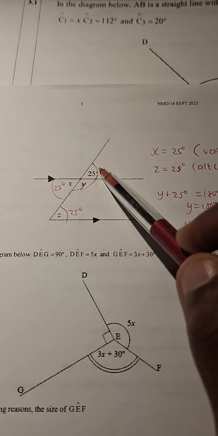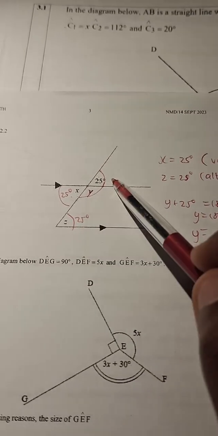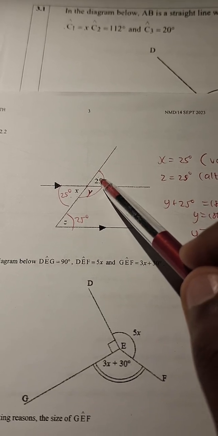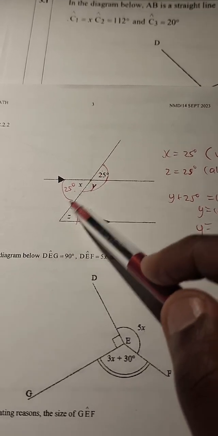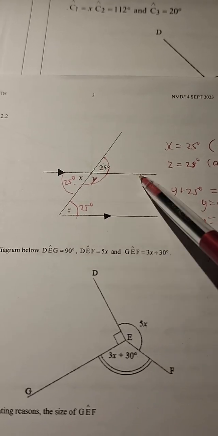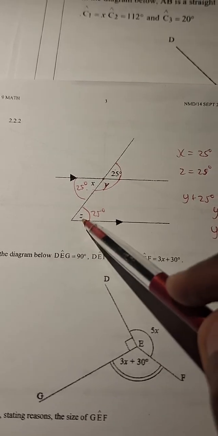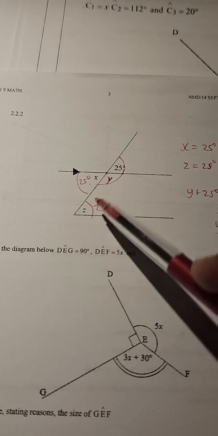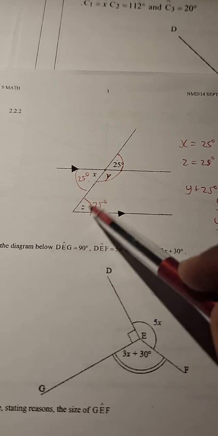They say z is equal to 25 degrees. Reason, corresponding angles. Remember, this is F, top, we are equal. At the top of this parallel line, this angle is equal to the top of this parallel line, this angle.